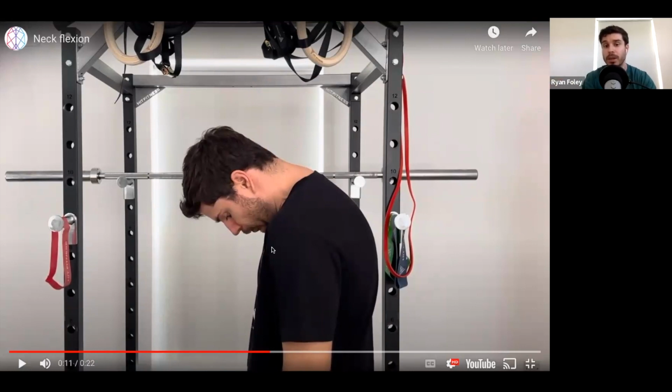So if a client is demonstrating this, for example, perhaps they have an inability to concentrate that flexion at the upper cervical spine and delay that flexion through the upper thoracic and lower cervical. Okay, so that may be a capacity that we want to work towards.